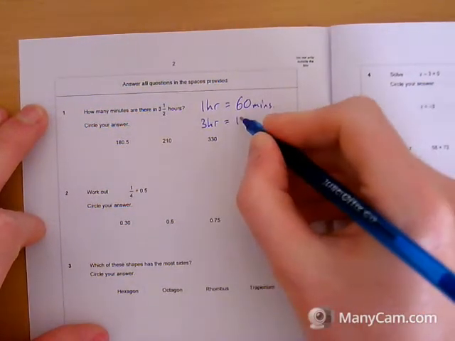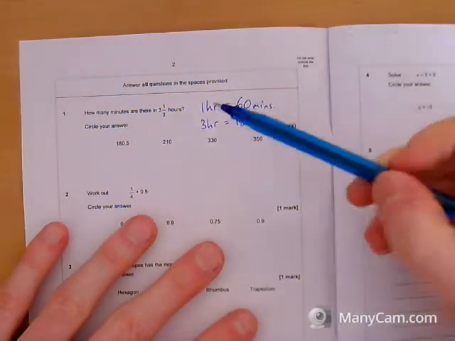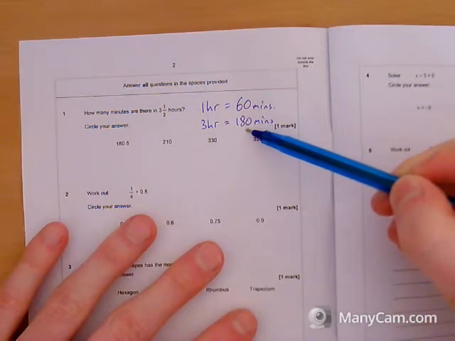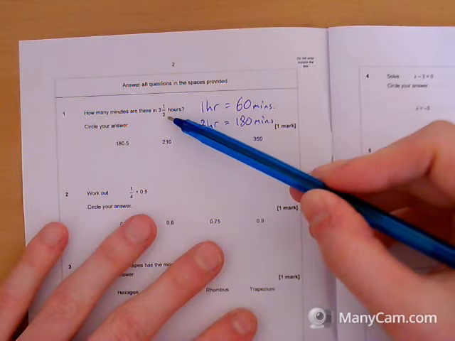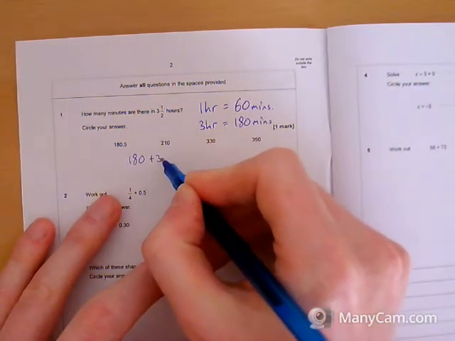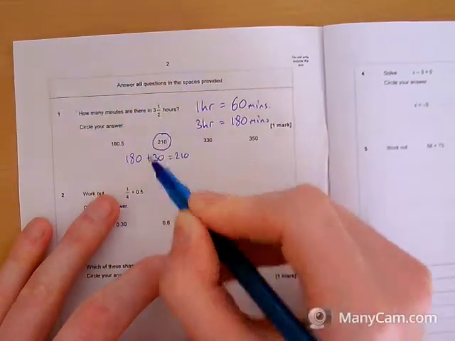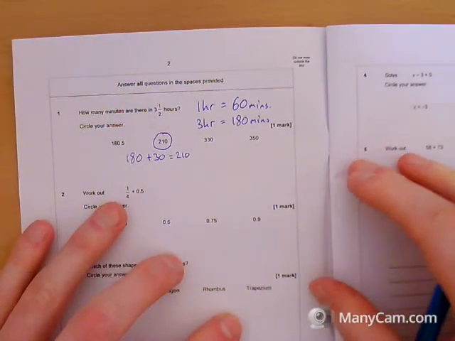60 times 3, 180 minutes. So altogether, if 3 hours is 180 minutes, half an hour is going to be worth 30 minutes, so it's going to be 180 plus the half an hour, which would give us 210. 210 would be our answer.